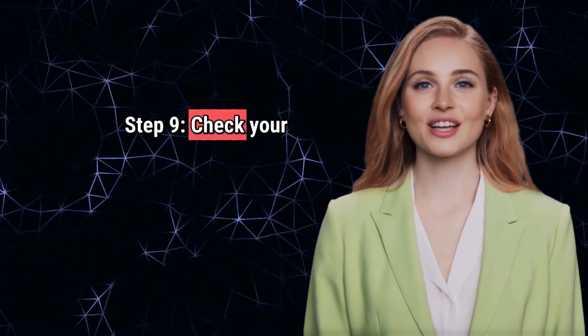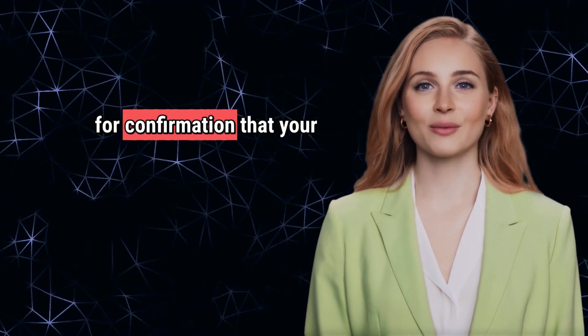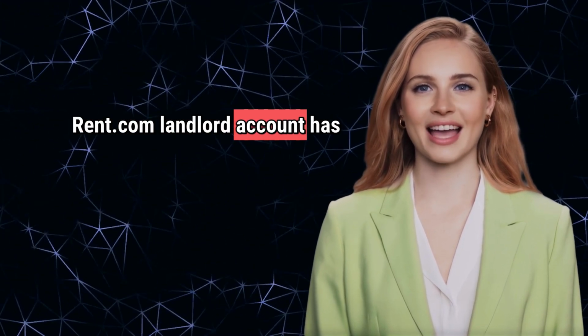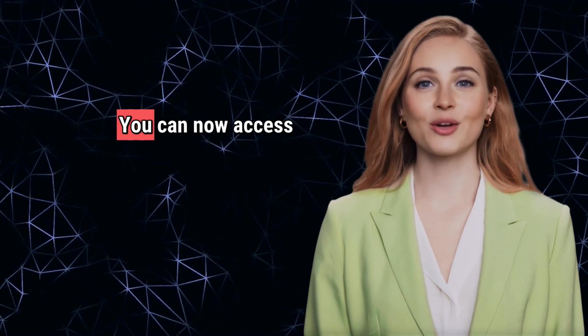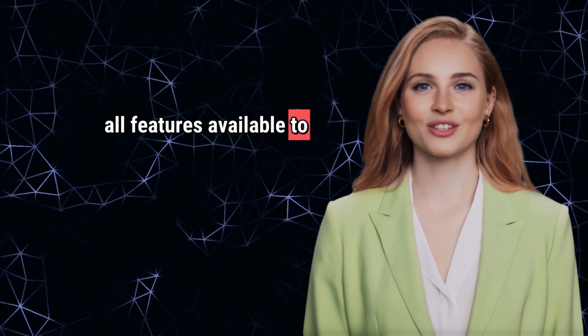Step 9. Check your email or account dashboard for confirmation that your Rent.com landlord account has been successfully verified. You can now access all features available to verified users.